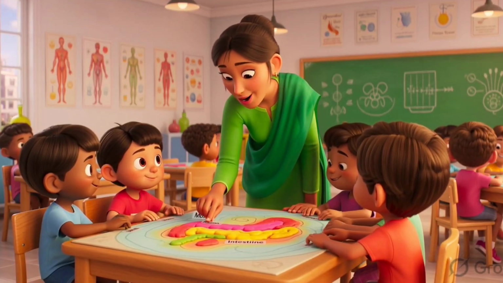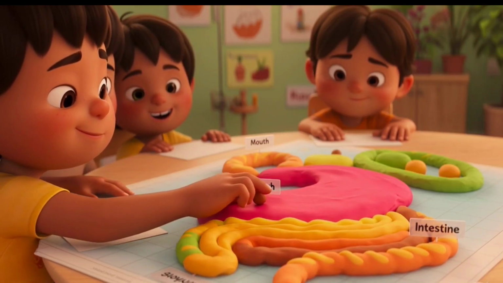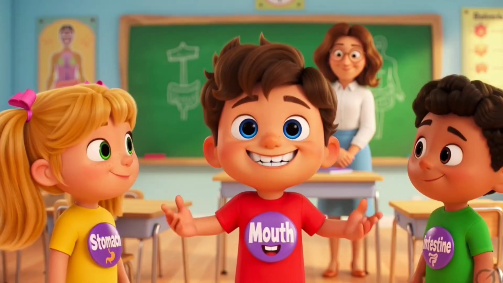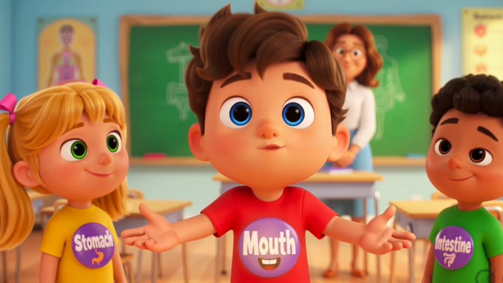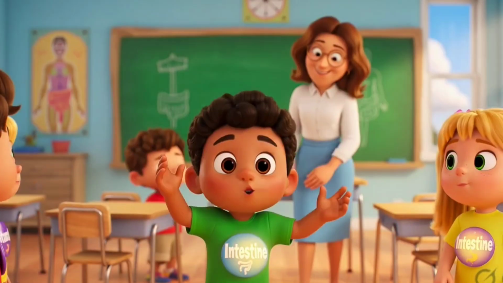Great job shaping the stomach. Now, let's add the labels neatly. Watch the food move through, from mouth to stomach to intestine. Digestion starts with me. I mix food and break it down. I absorb nutrients. That's right.